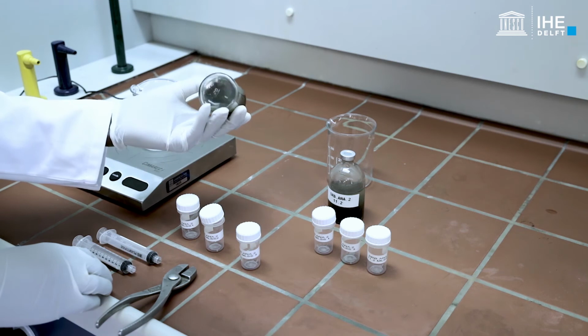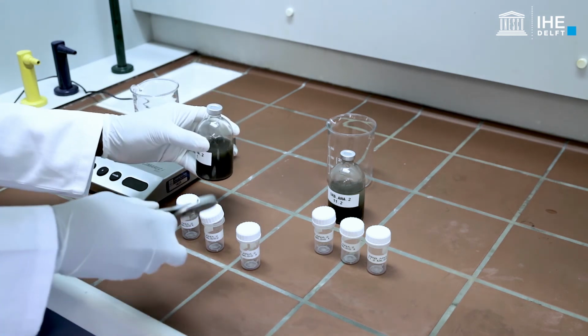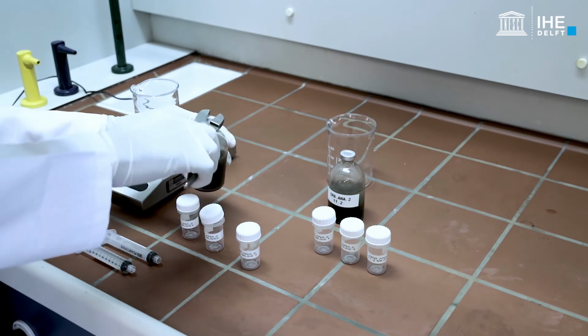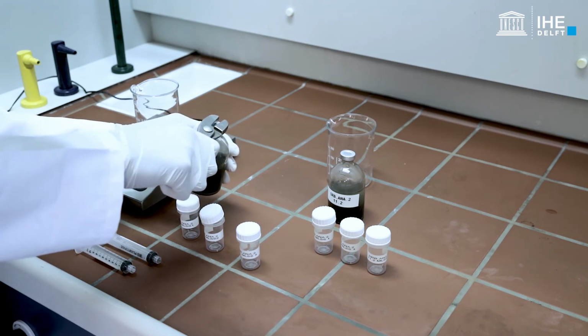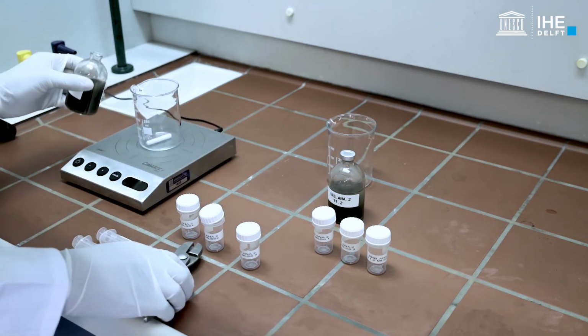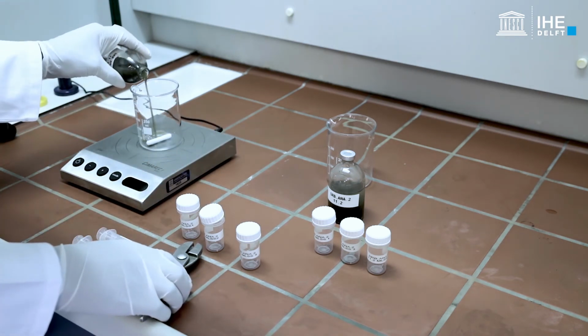Remove the last sacrificial bottles and collect the required gas samples as shown previously. Thereafter, using a vial decapper, open the serum bottle and the septum. Pour the contents of the bottle into a beaker and mix the contents well using a magnetic stirrer.